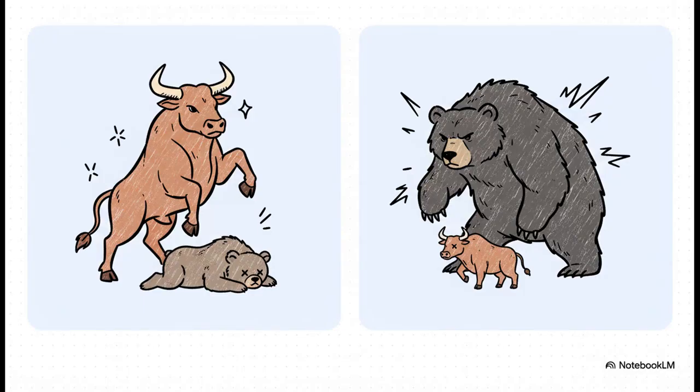And the story they tell is one of total domination. A bullish engulfing shows that buyers didn't just fight back, they came in with overwhelming force and completely erased everything the sellers just did.